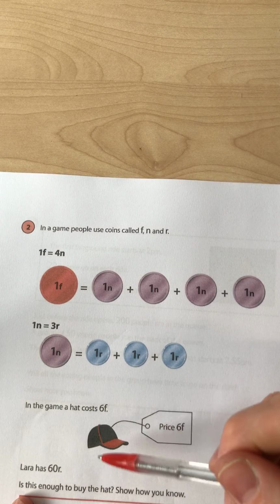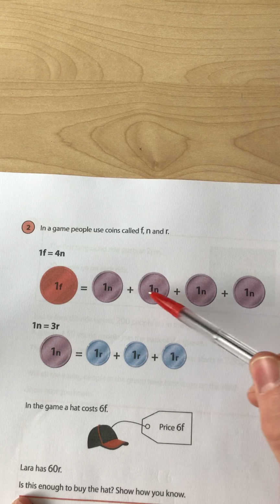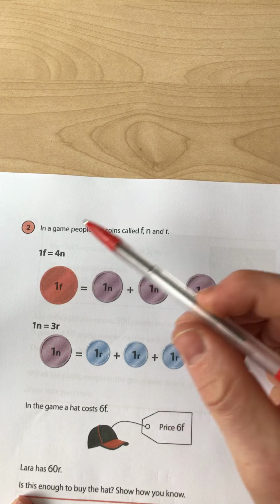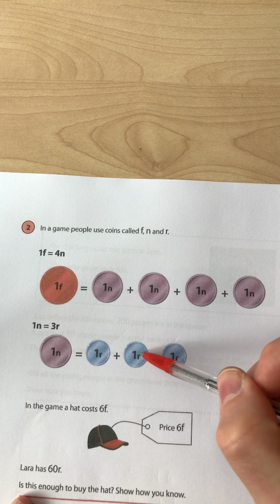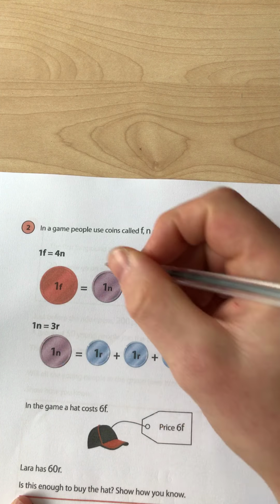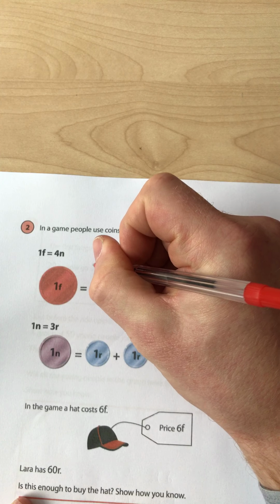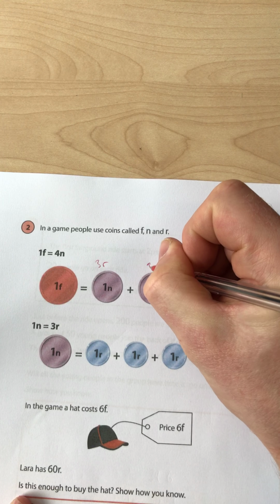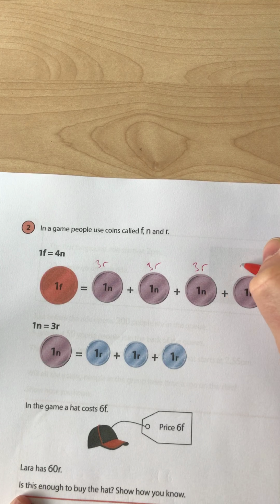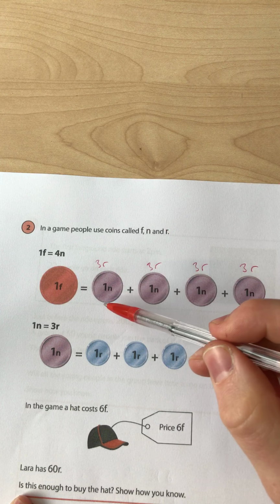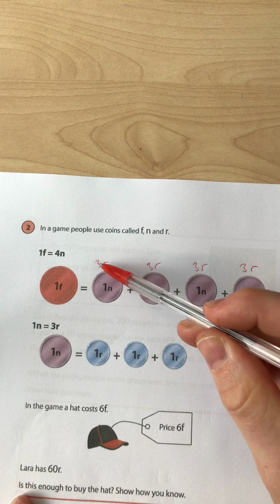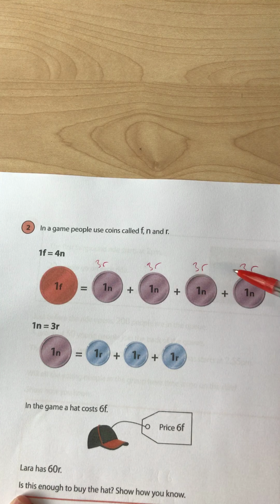Okay, before I read on, I'm just going to start to get my head around this. 1, 2, 3, 4. 4 of these N's equals 1F, but 1, 2, 3 of the R's is equal to 1N. So what I could write by here is 3 R's, 3 R's, 3 R's, and 3 R's. So what we do know is 1F can also be the equivalent of 3 plus 3 plus 3 plus 3, which would be 12 R's.